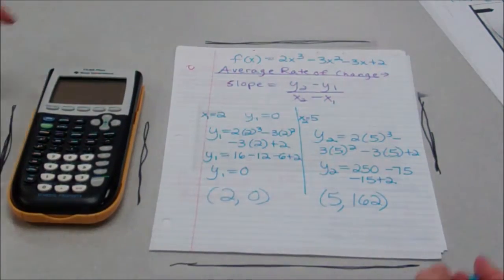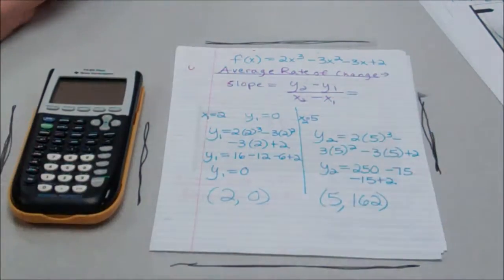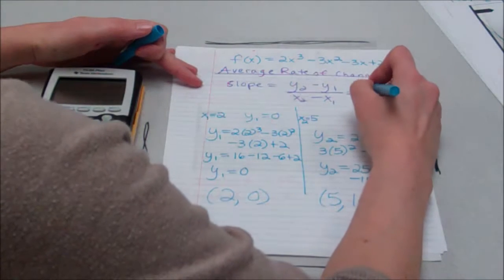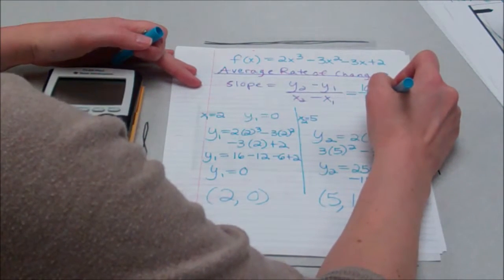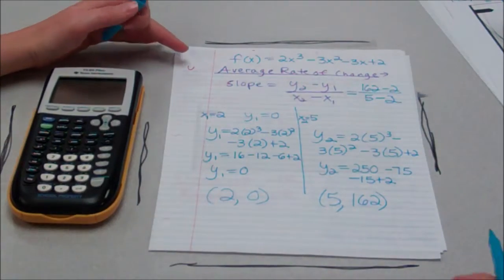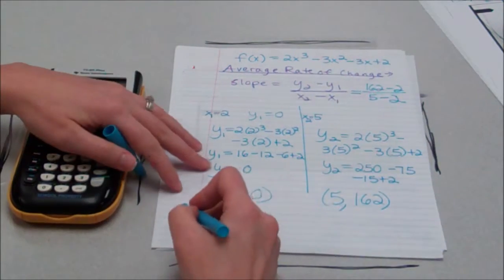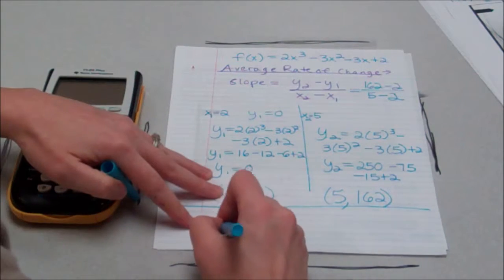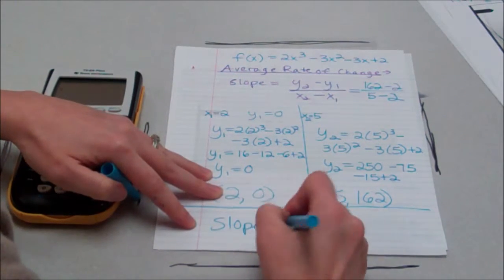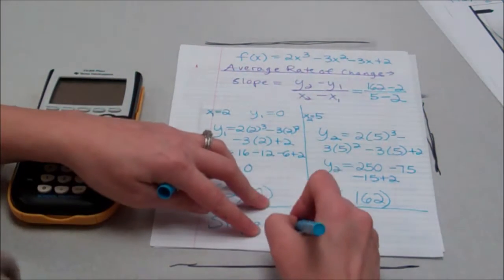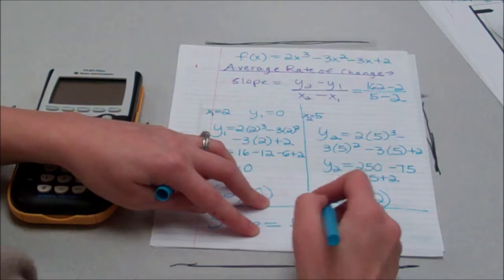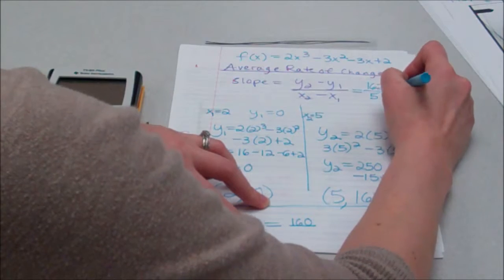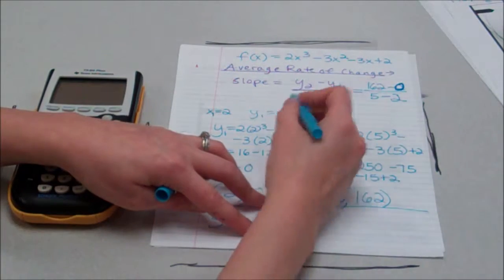And now I can do my slope formula. 162 minus 0 over 5 minus 2. Kind of out of space, so I'm going to come down here. So for my slope, which is the same thing as the average rate of change, it's going to be, excuse me, that y value is 0.